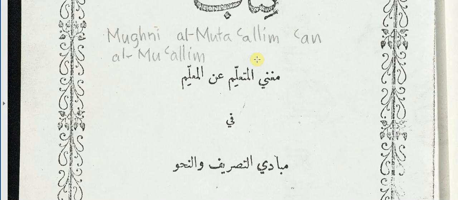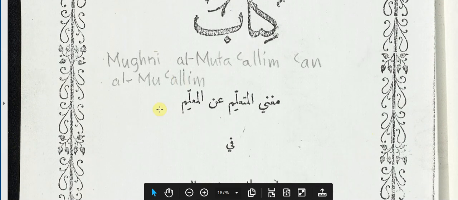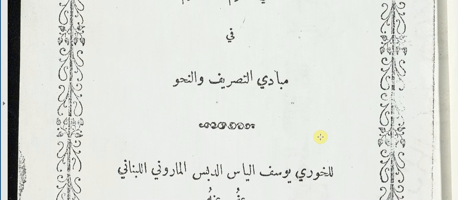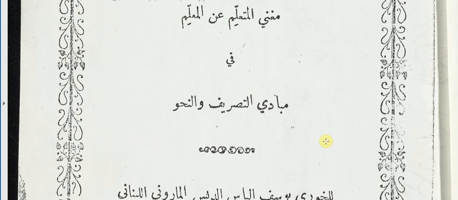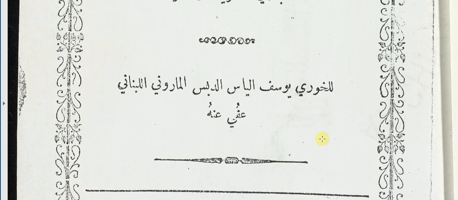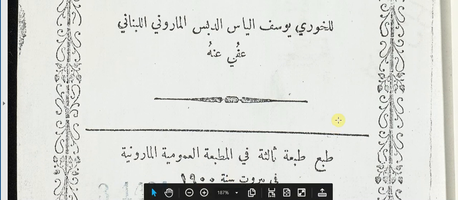So this is another book. This is كتاب مغني المتعلم عن المعلم, which means here that it eliminates the need of the learning person for a teacher. So it means you don't need a teacher with using this book. I think it's too deep for a beginner level, but there are some tables in it. This is the name of this priest from Lebanon. It was printed in 1900.